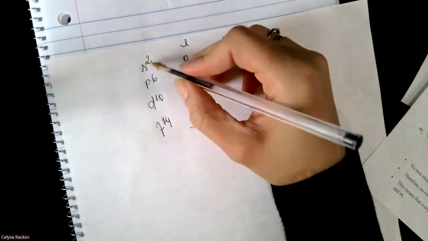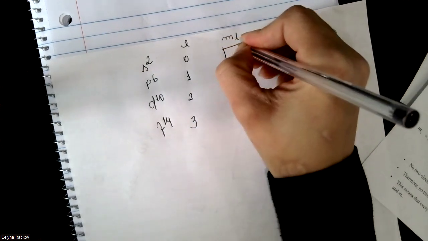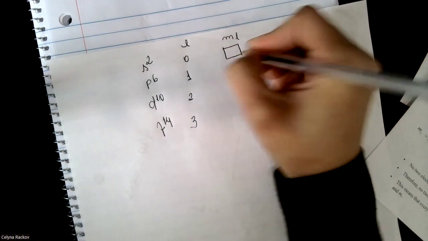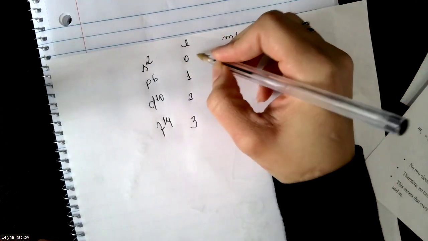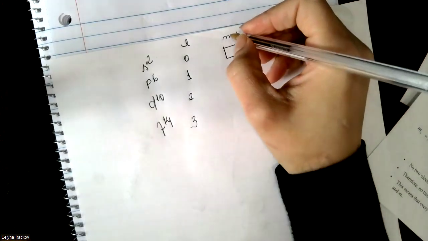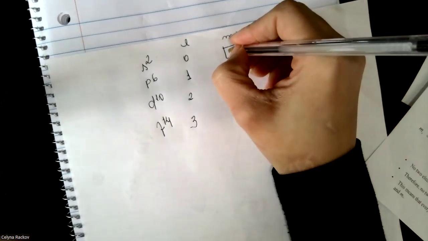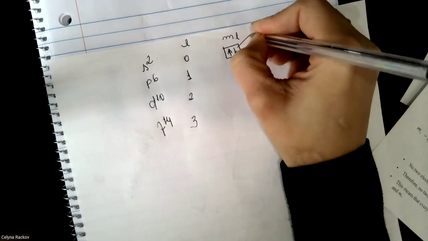The subshell S fits up to 2 electrons, so it has just one box, meaning one orbital here. And the MEL for S will be just 0 here. Each orbital fits up to 2 electrons, one arrow up and another arrow down, meaning only 2 electrons in each box, 2 electrons in each orbital.